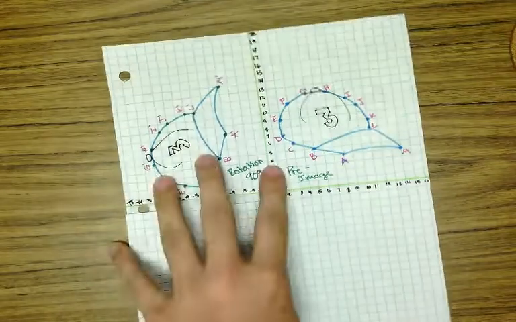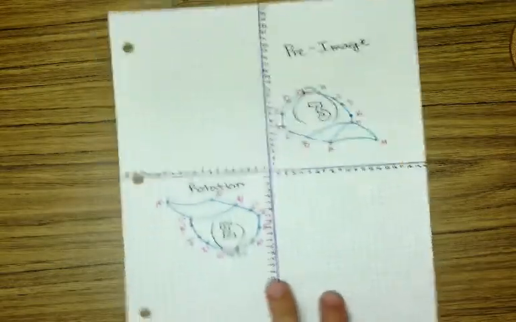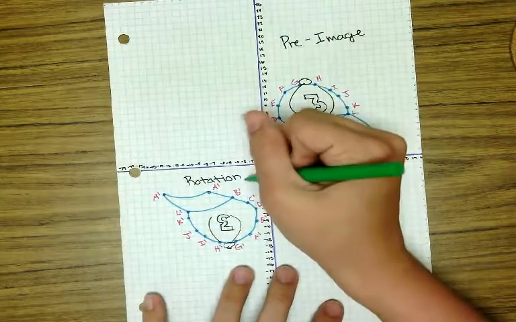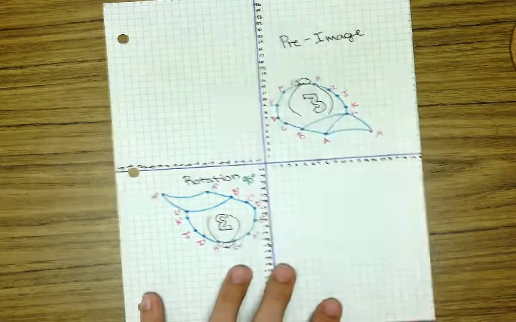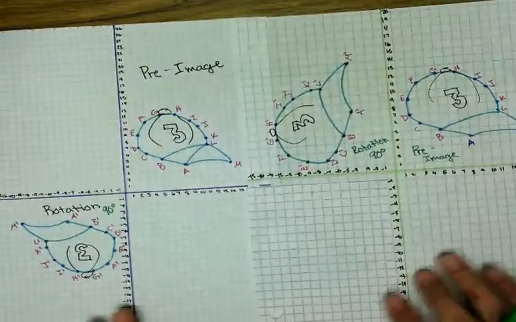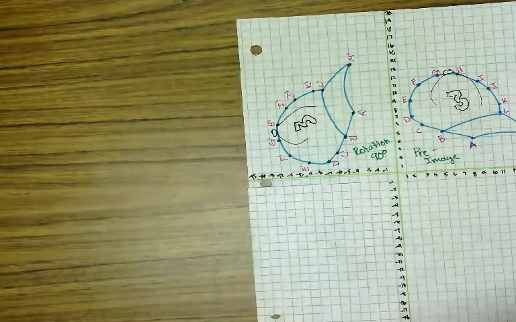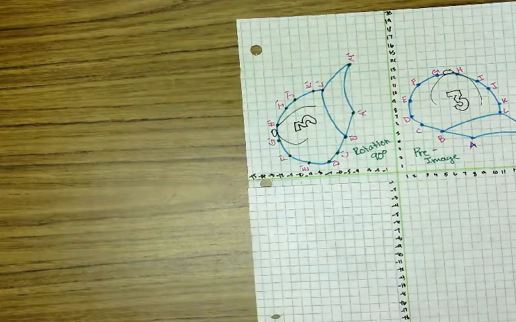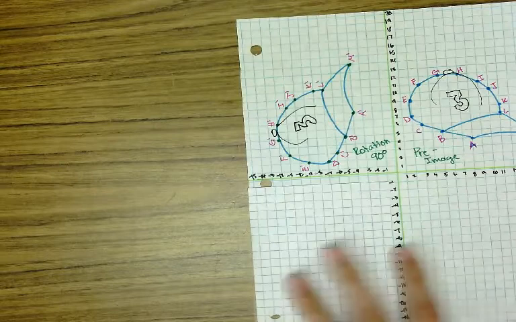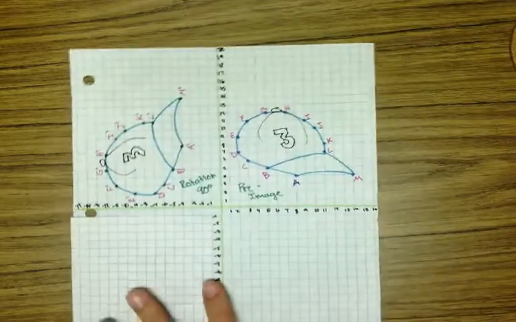And if you didn't do the 90 degree and you did the 180, your paper is going to look like this, okay? So your paper should only look like one of these two. Right now, at this point in time, you should only have two images drawn. With this video, we're going to move on to our second transformation, which will add our third image, okay?